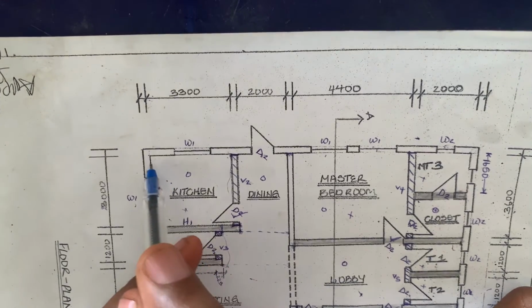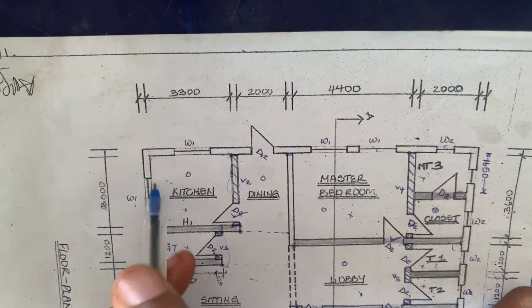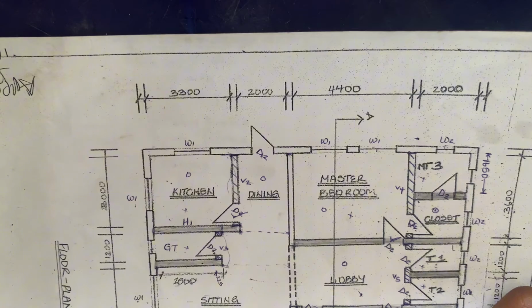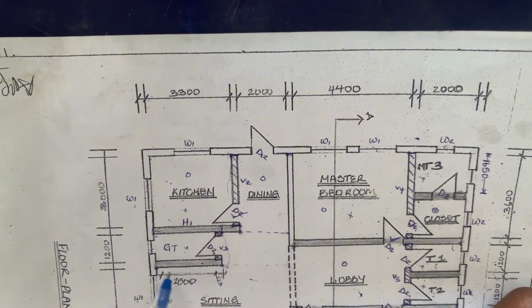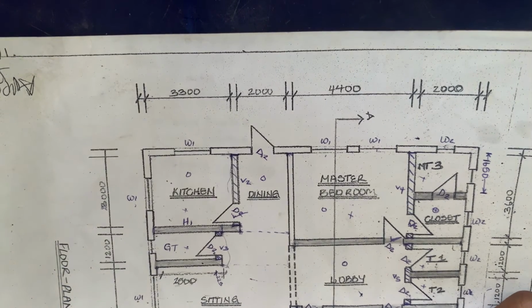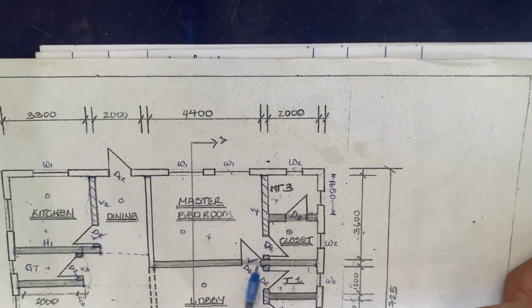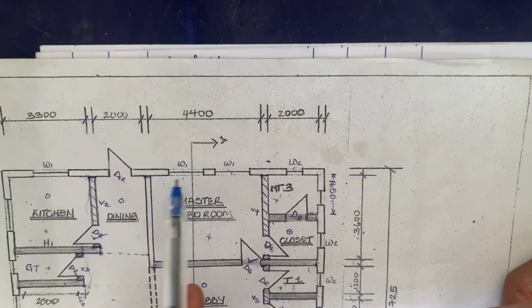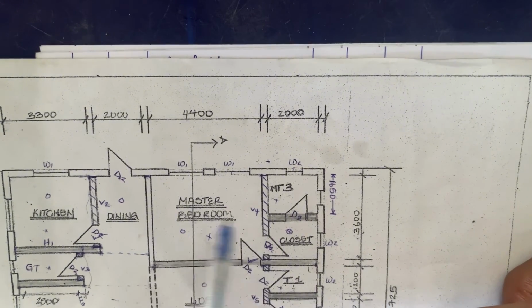Just like in your room, this guest toilet here, the area inside would have a ceiling. The porch outside, this area would have a ceiling. The master's bedroom, this area would have a ceiling finish.